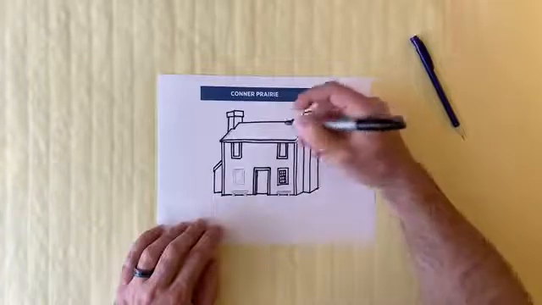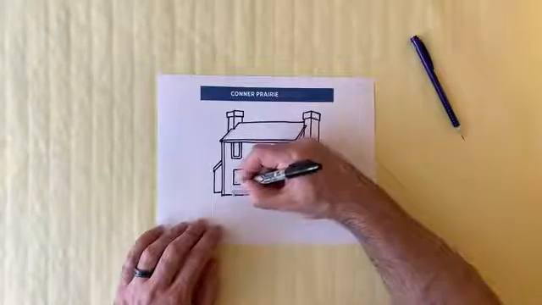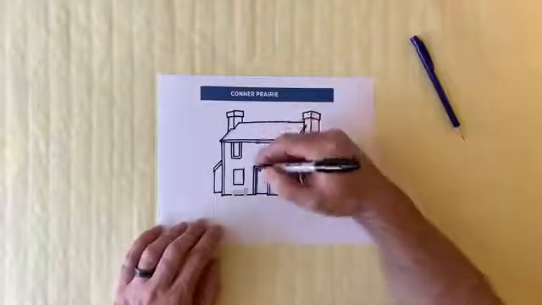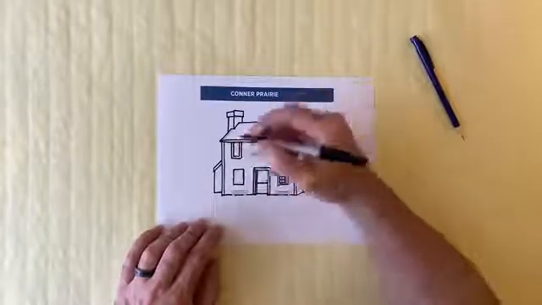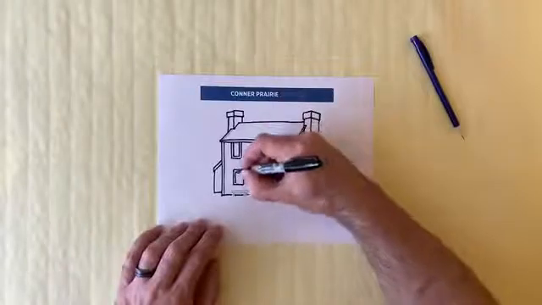I'm not going to color this today, but you can certainly color it. The house is yellow with blue trim, red brick, blue front door, just adding a little door and window details.